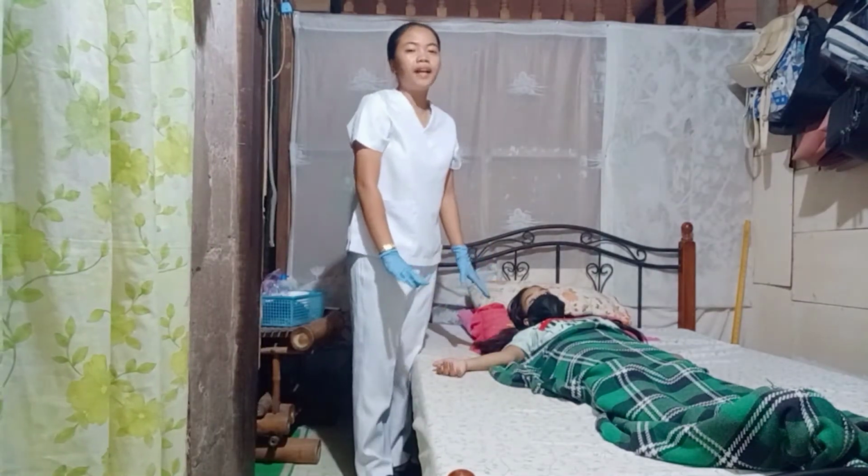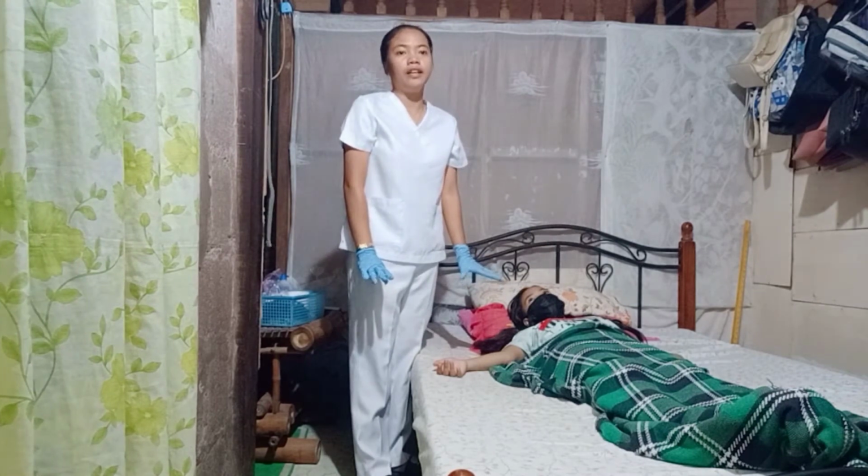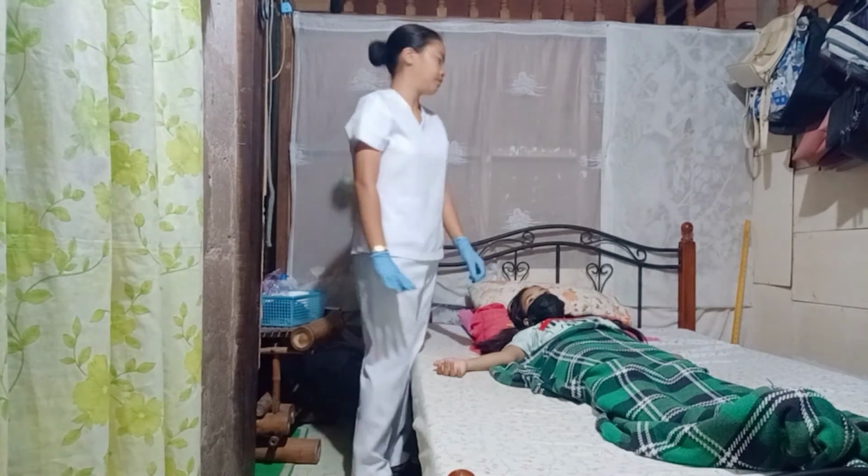After this, pat the axilla dry if it is moist. It can cause an inaccurate result.